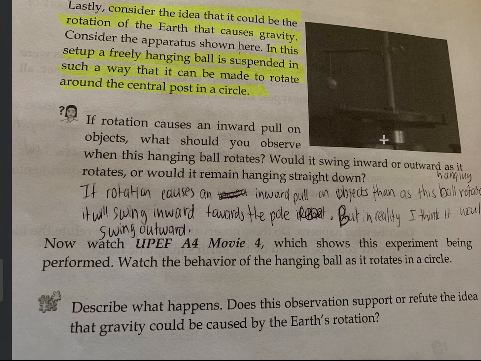But in reality, if you do see a ball turning in a circle in this experiment around a pole, the ball would move outwards. But I don't know if it's under the same thing, because I don't know if we're also considering that the rotation of Earth causes gravity.